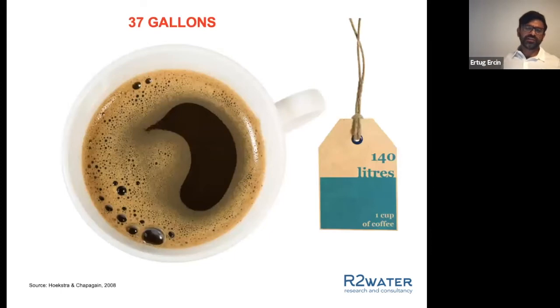These are really global averages, but think about that. To produce 1 cup of coffee, you approximately need 37 gallons of water, and it is significant water because it's ultimately 1 cup of coffee. You don't see that, visually you don't see it. It is embedded. It is in the supply chain.